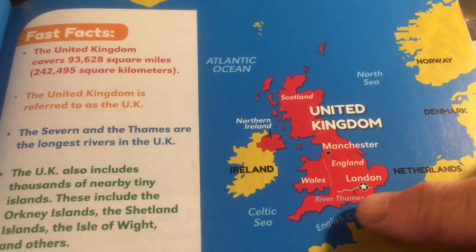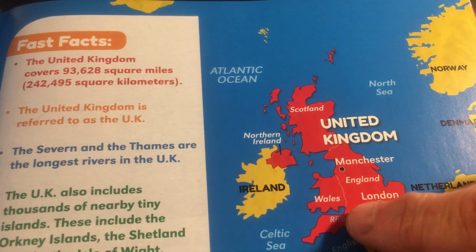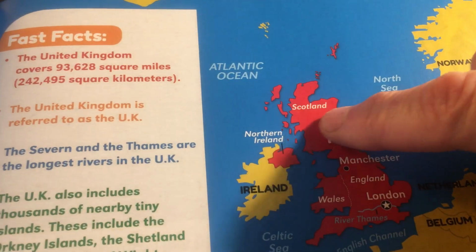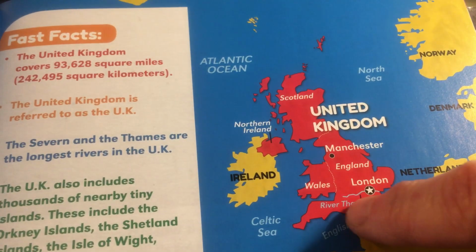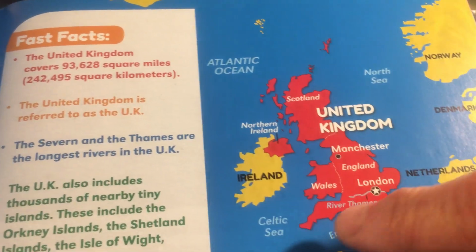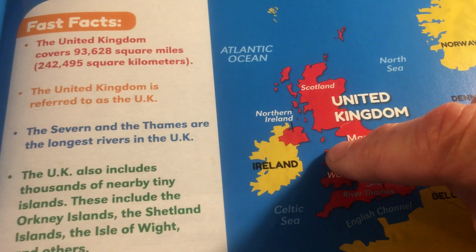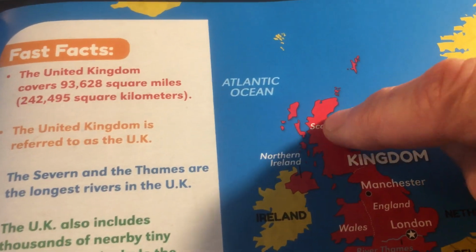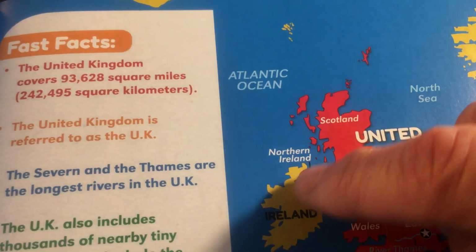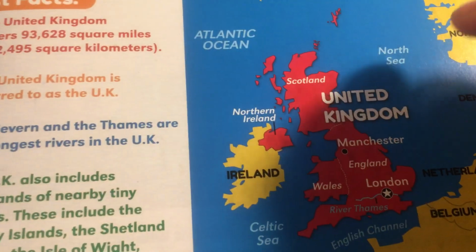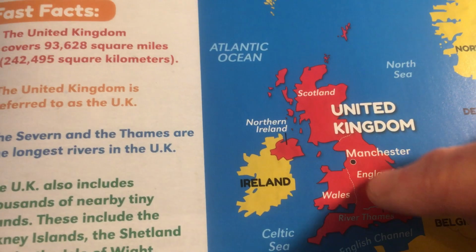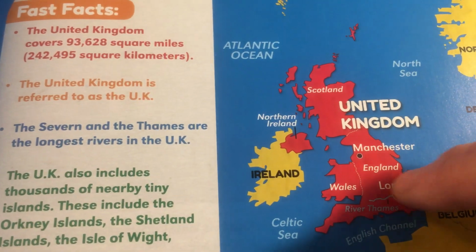So if you look at this map, England runs from here all the way. So it's most of the island that the United Kingdom is on. Then the small part to the west is Wales. Small part to the north is Scotland. And over on the Irish island, Northern Ireland is also part of the United Kingdom. But the biggest part is England.